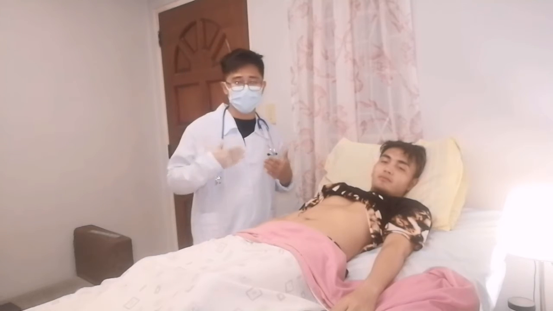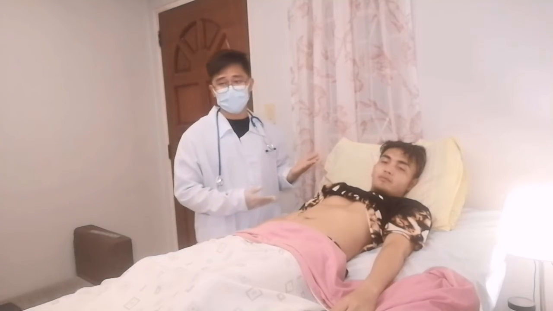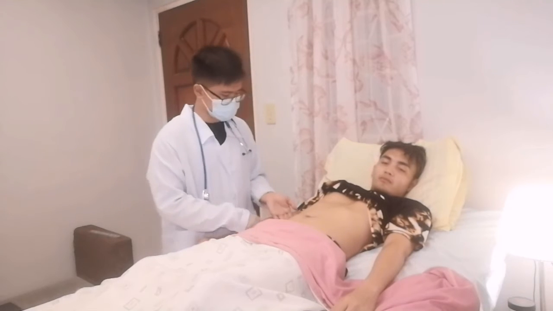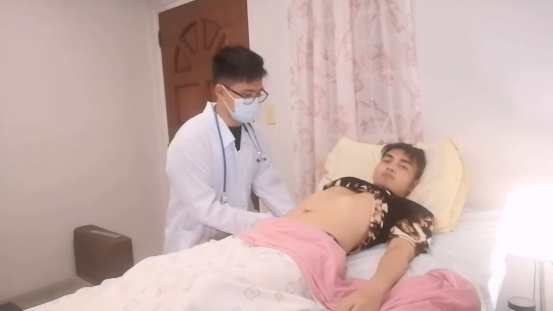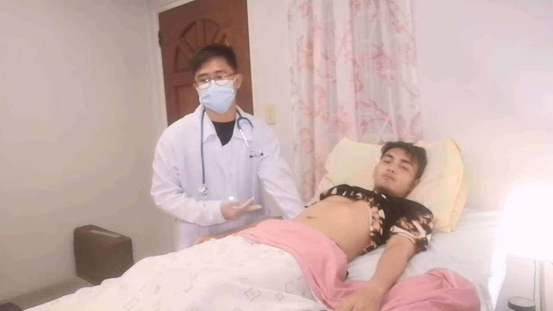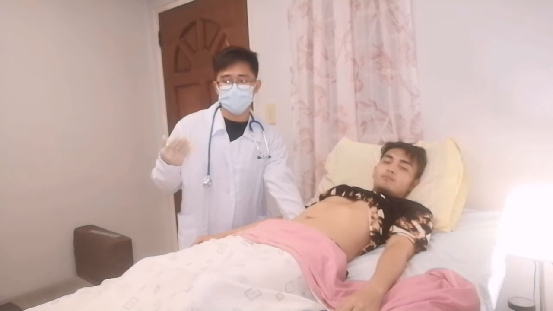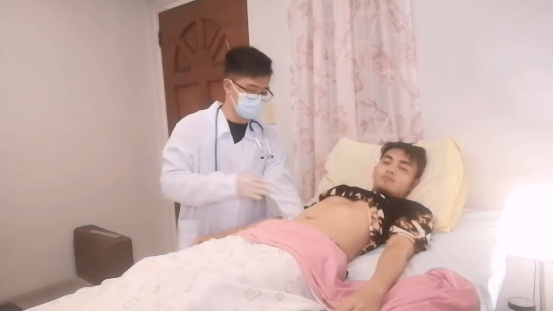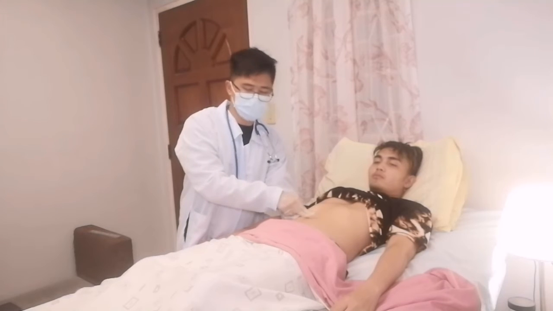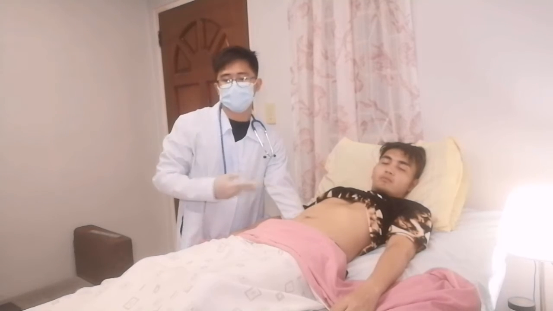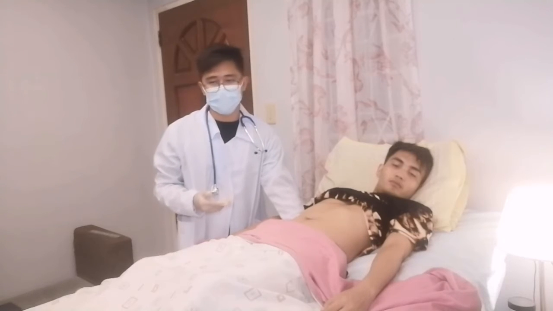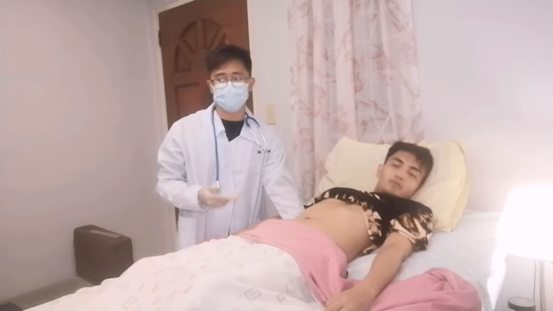Then we're going to stand at the right side of the client. Then we're going to place our left hand under the client's back at the approximate location of the liver. Then place your right hand slightly below the mark at the liver's upper border that you made during the percussion. Then, as the patient inhales deeply, gently press in and up on the abdomen until the liver brushes under your right hand.